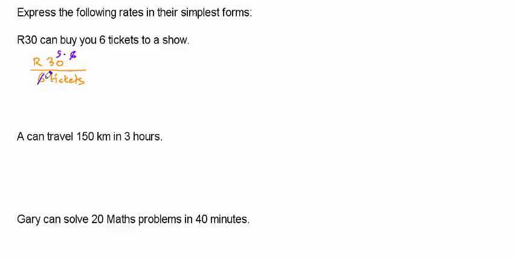So this becomes a 1. So you have 5 Rand per 1 ticket, better written as 5 Rand per ticket. So this is the rate in Rand, or the price for one ticket.